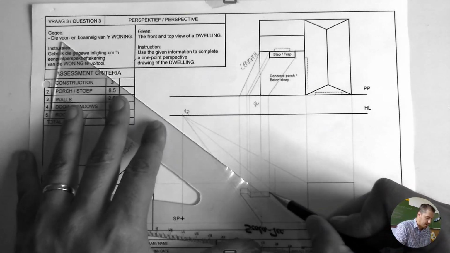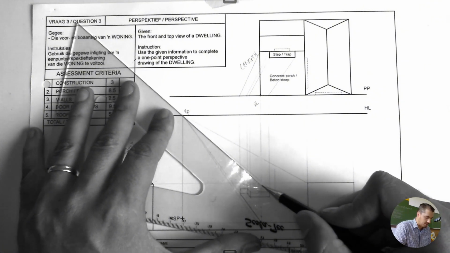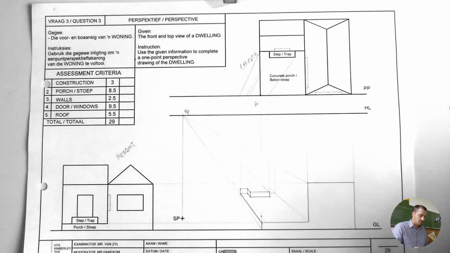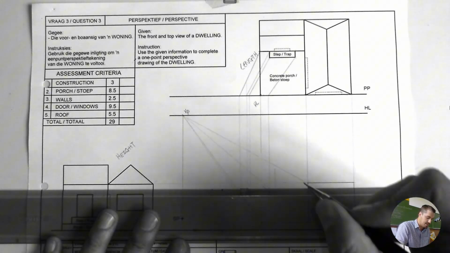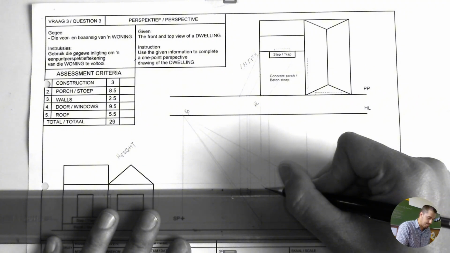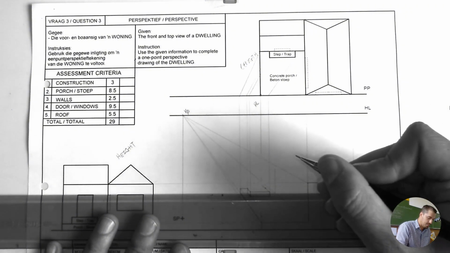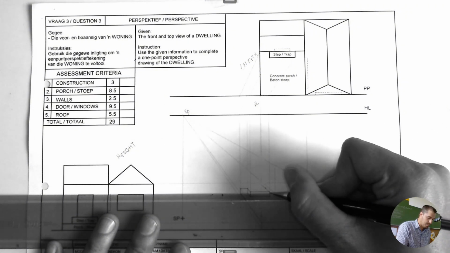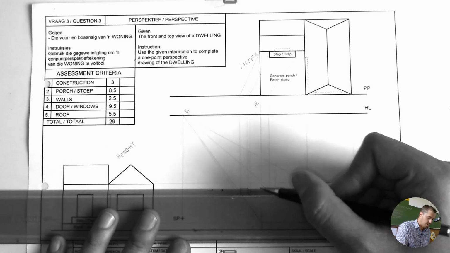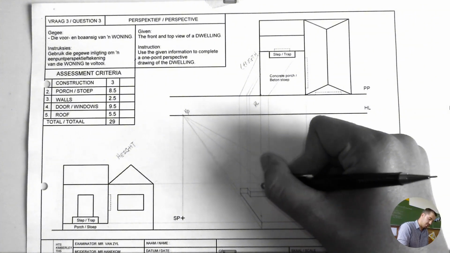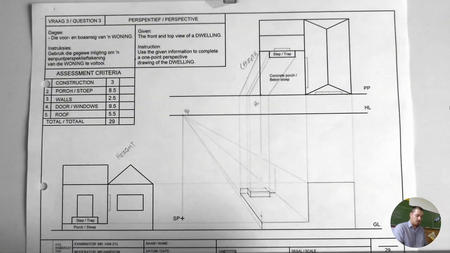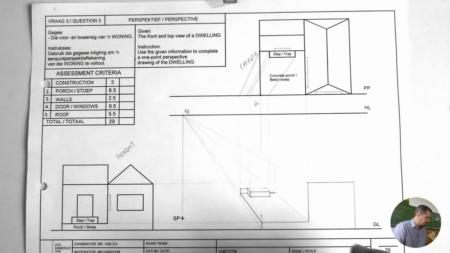This point can now be projected also to the vanishing point. I'm not going to project it all the way because I know it has to stop in line here. Okay, so later on we are going to do something with that. But for now, that's how far it goes, which means I can now draw in the corner here at the bottom as well.